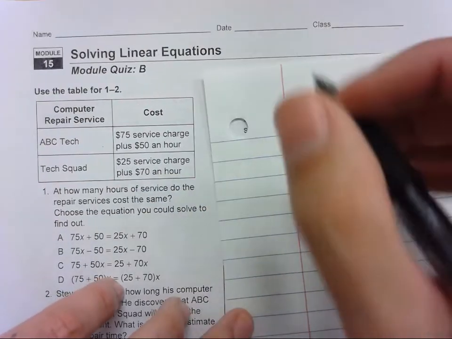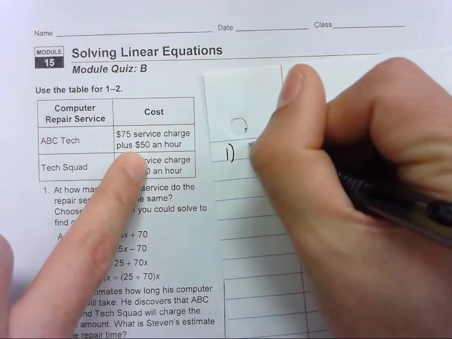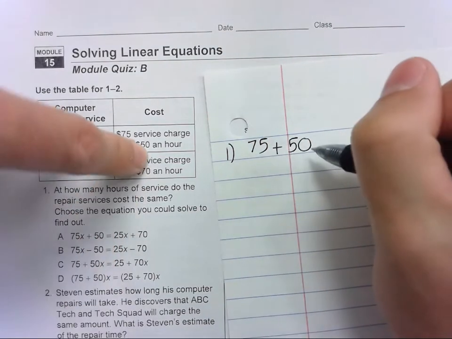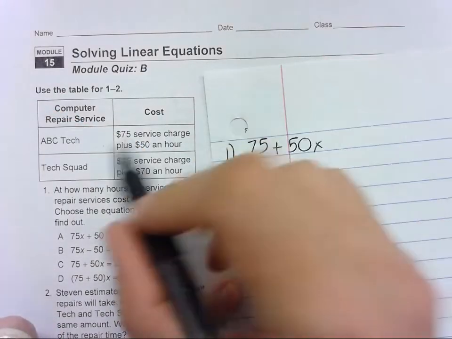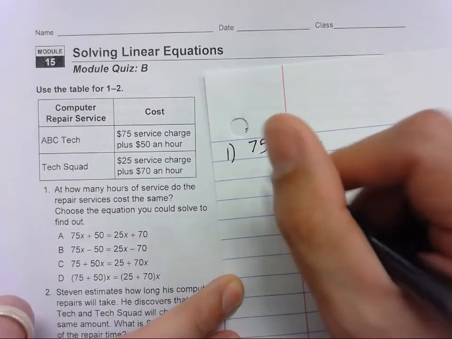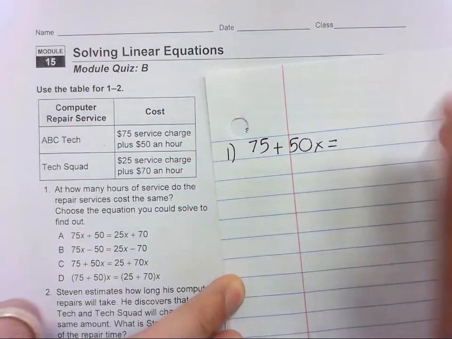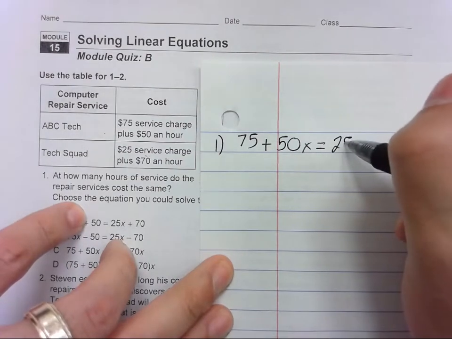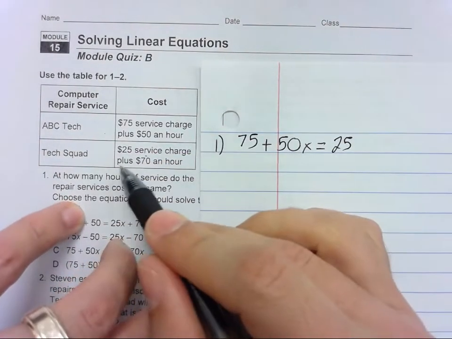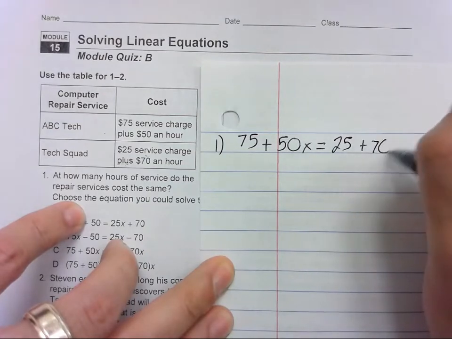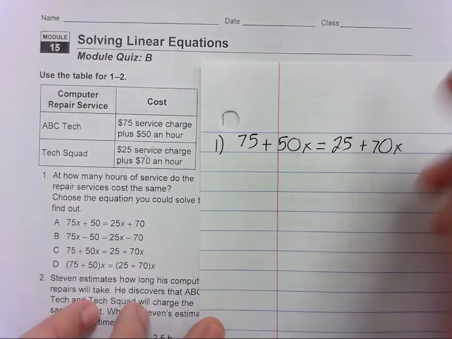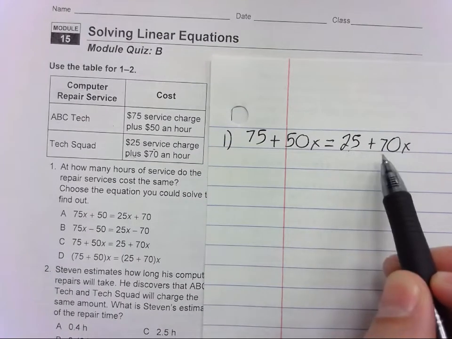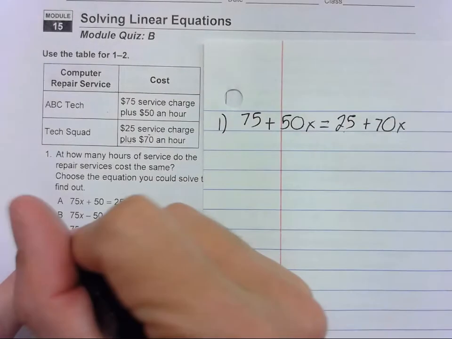So for ABC Tech, let's look at number 1. $75 just for the call, so it's $75, but you also have to pay $50 per hour. So for Tech Squad, and we want to know when are they the same, so that's going to equal, let's look at Tech Squad, $25 service charge, so you have to pay that one time, but then it's also plus $70 an hour. So we need 75 plus 50x equals 25 plus 70x. So number 1 has to be C.